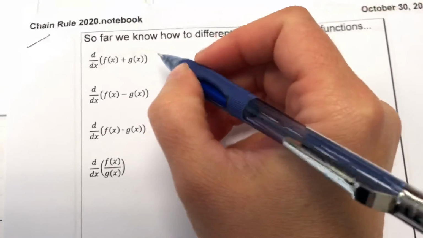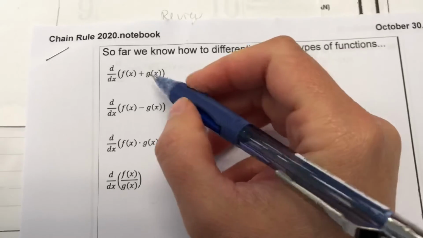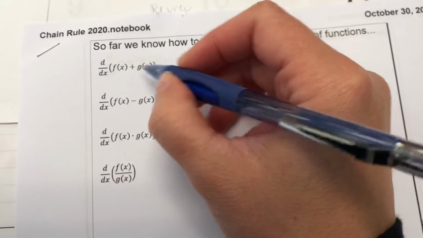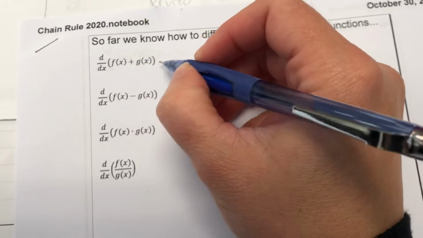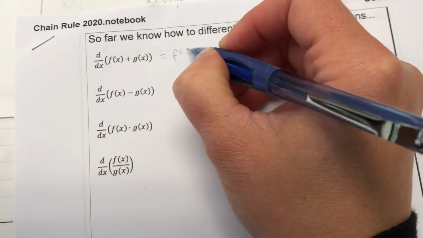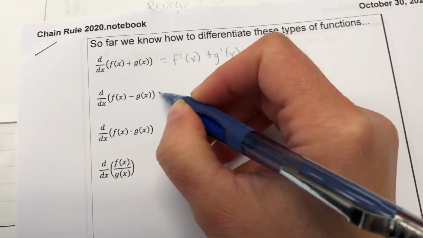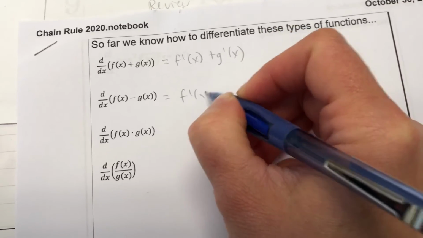So to get started, we just wanted to talk about each of the different operations that we already know how to take the derivative of. The derivative of f of x plus g of x, you can just take the derivative of each of them separately and add. And then same with subtraction.